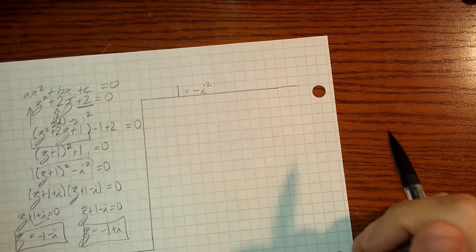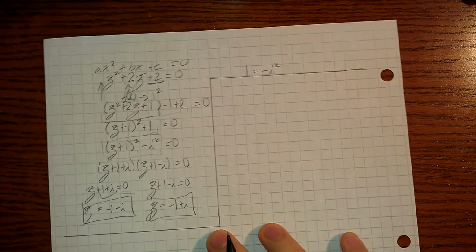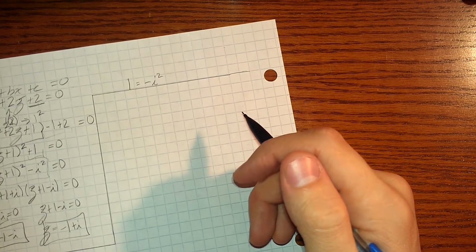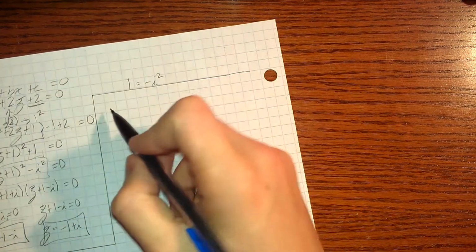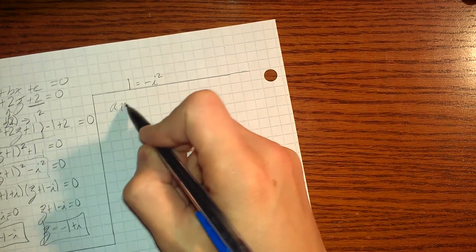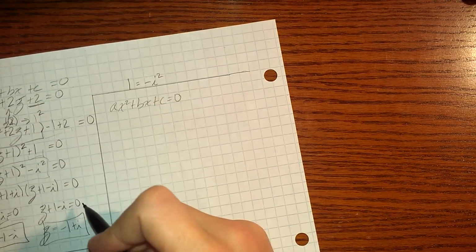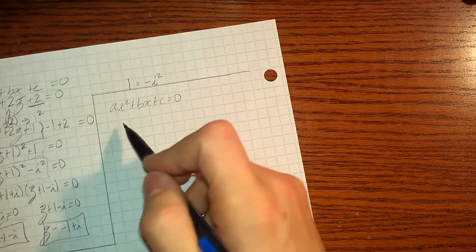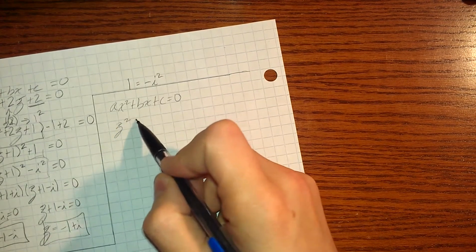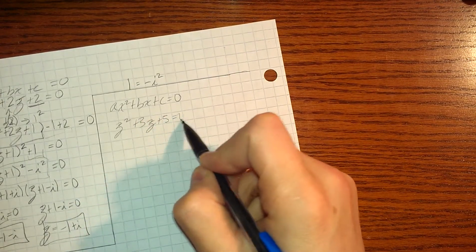Alright, this is going to be another example about factorizing over the complex field. You can see the work from the previous video. With this example, we will be using the quadratic equation. So, like the previous example, we're going to be using the form ax squared plus bx plus c equals 0. And the particular example is going to be z squared plus 3z plus 5 equals 0.